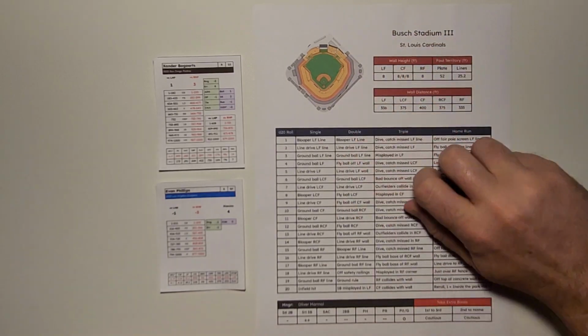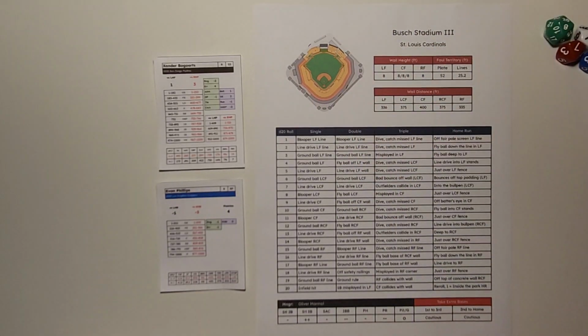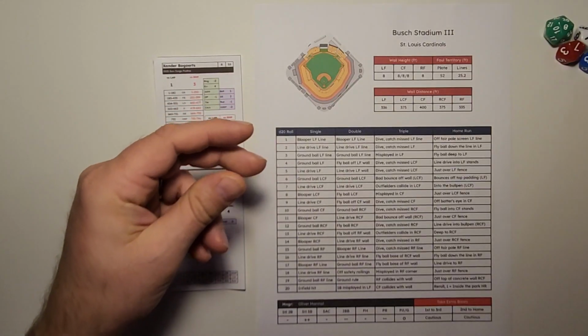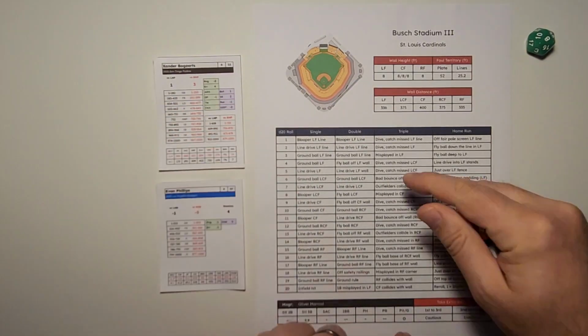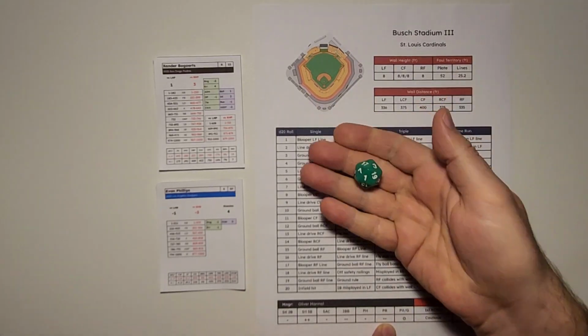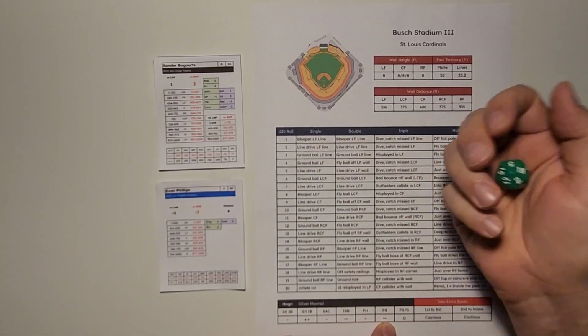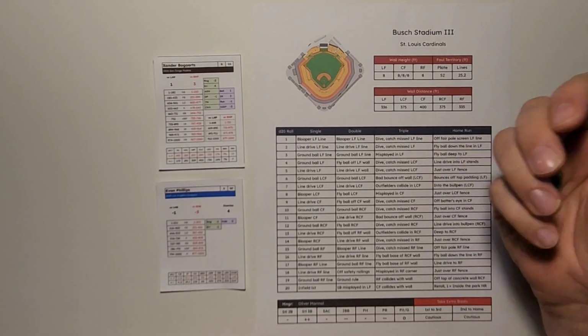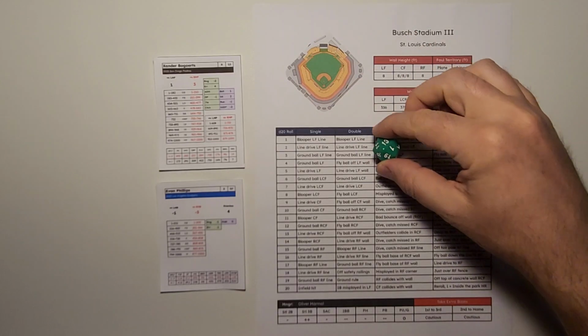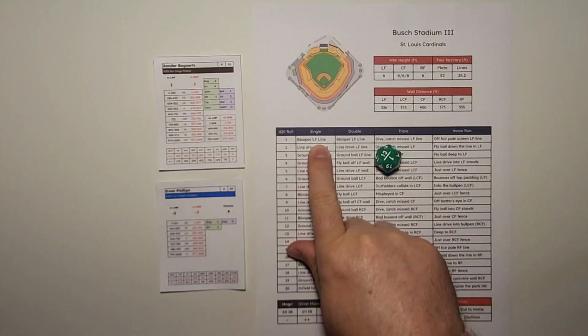Okay, so then instead of going to this chart here to find out the hit location, we're instead going to roll off of this chart here. And we don't need our 3D10 dice, we just need the D20. So we've already been using a D20, so we're just going to reuse it. We're looking at the singles, and we roll it, and a number 1 is a blooper down the left field line.